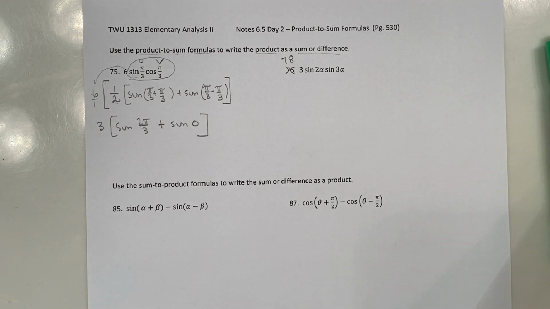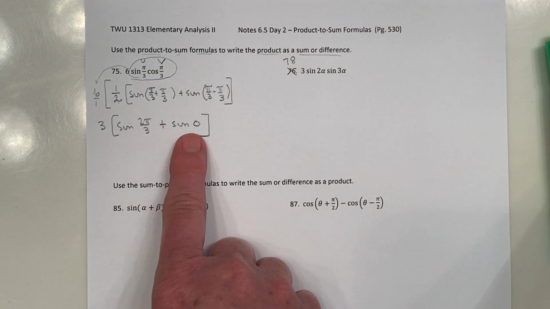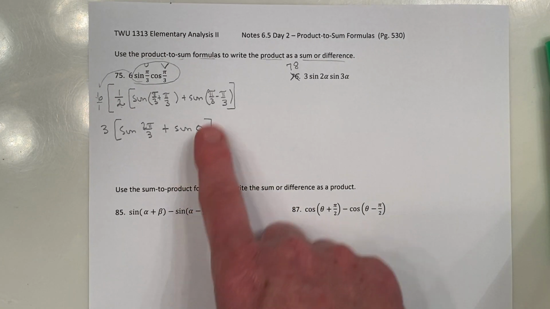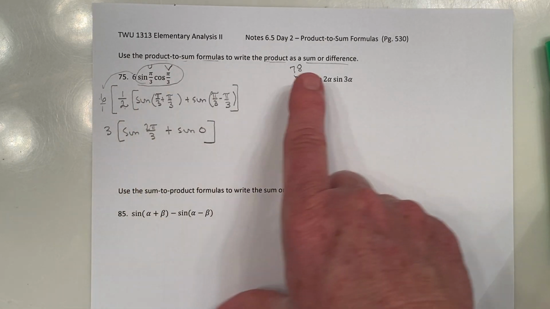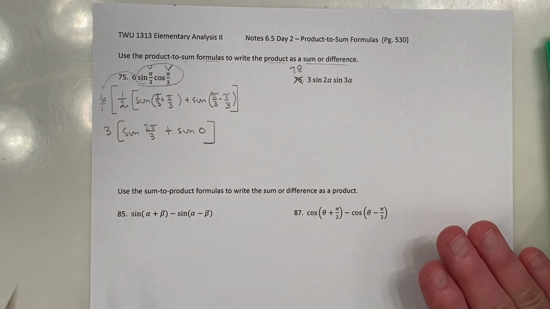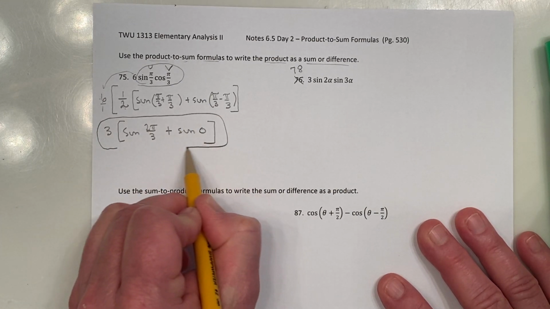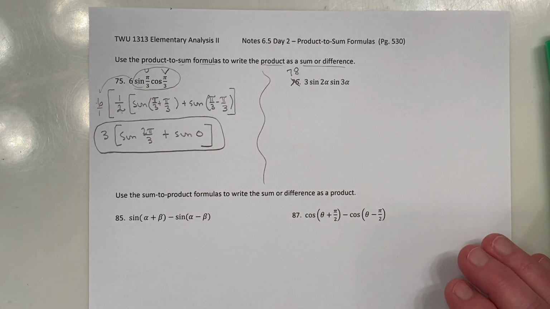Now, keep in mind that we can find these values. We do know what sine of 2 pi over 3 is from the unit circle. We do know what sine of 0 is, but they're not asking me to simplify and get an answer. They're saying use the product to sum formulas to write this product as a sum or a difference. So it almost feels like it's unfinished, but we're just going to say this is our answer, because they're not looking for a value. They're just looking for a rewrite.